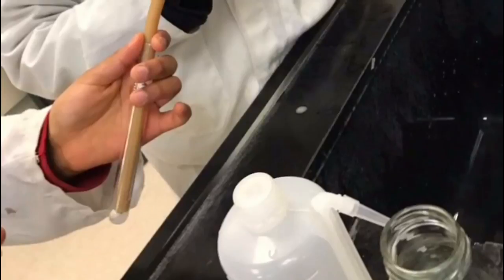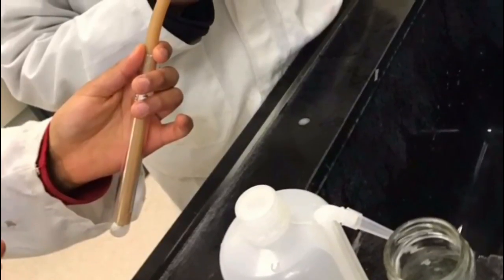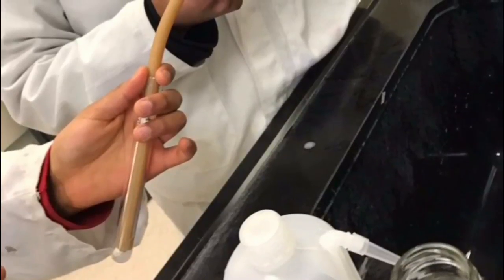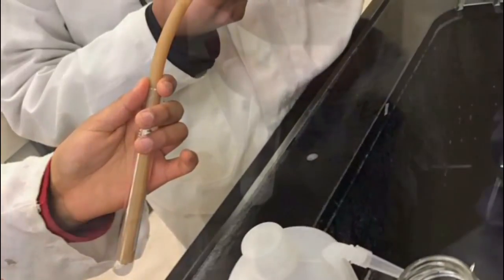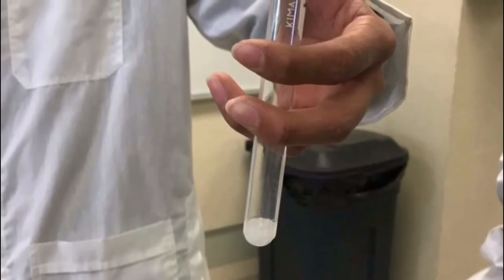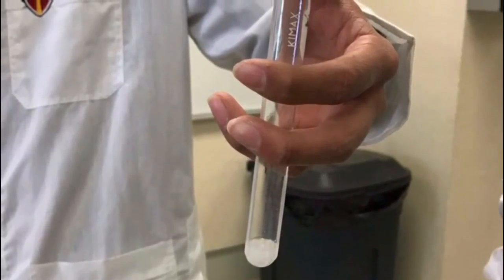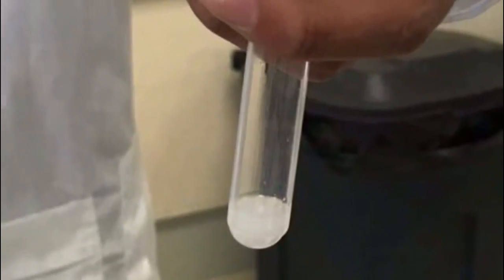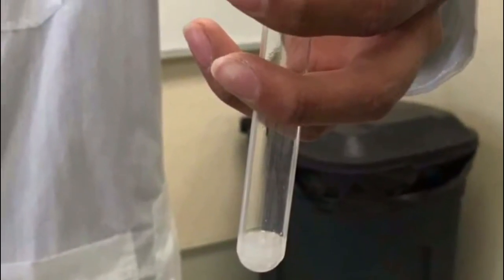In a test tube with 3 milliliters of limewater, we added 10 milliliters of carbon dioxide and then mixed. Then we could observe that at the bottom of the test tube the solid precipitated, and at the top of the test tube there was the liquid part.